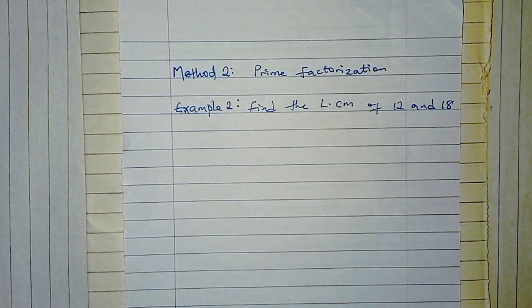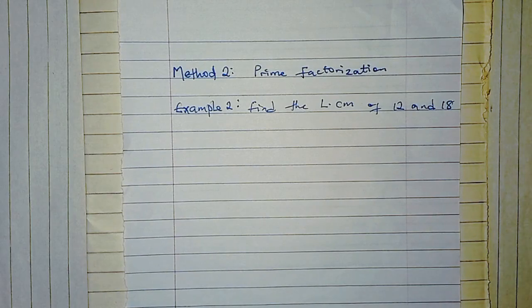Now let's look at what prime factors are. Prime factors of a number are the factors of the number that are prime. Now we know that prime numbers are the numbers that are divisible by itself and 1.